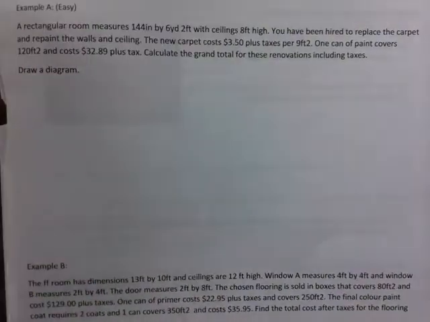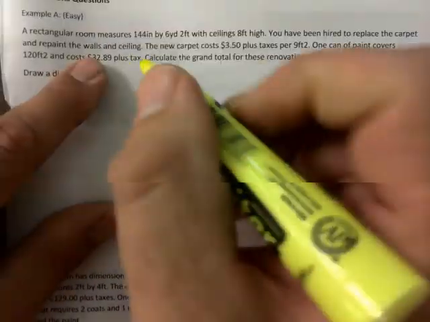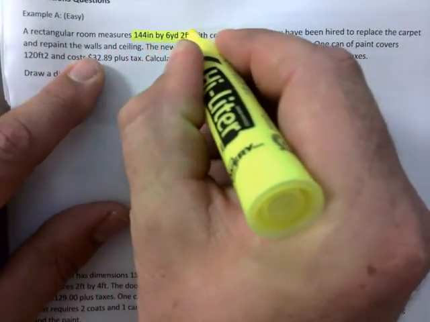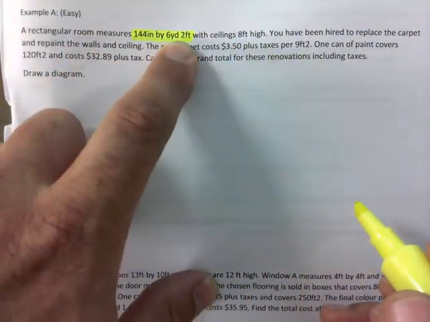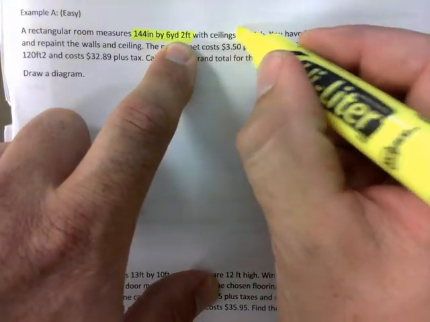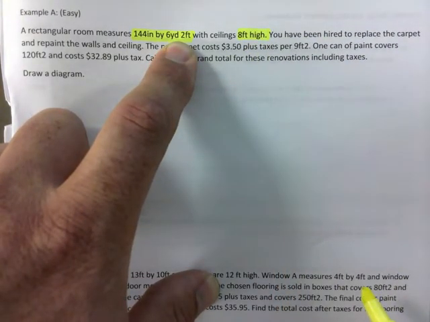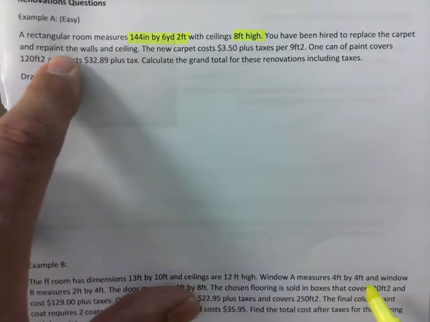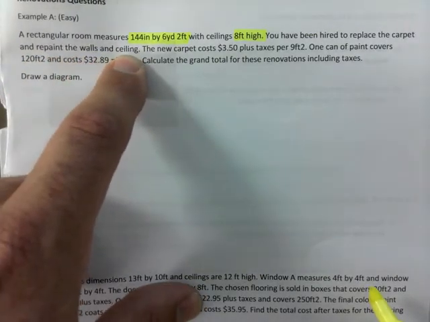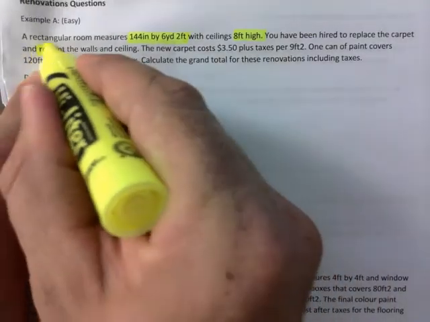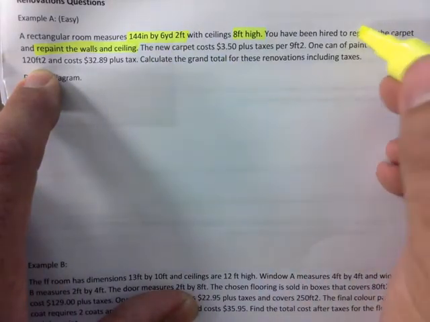Okay, so a rectangular room has the following measurements, right? Length and width right there. The ceilings are 8 feet high. You've been hired to replace the carpet and repaint the walls and ceiling. So you're going to repaint the walls and ceiling, and you're going to replace the carpet.